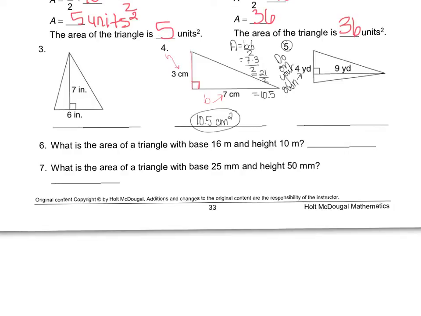Number 6, we are trying to find the area of a triangle, but this time our triangle is not drawn. But they give us information here. They tell us that the base is 16 meters and that the height is 10 meters. I can still do my formula, base times height divided by 2. So my base is 16, my height is 10, and I'm dividing that by 2. 16 times 10 is 160, divided by 2 gives me 80 meters squared.